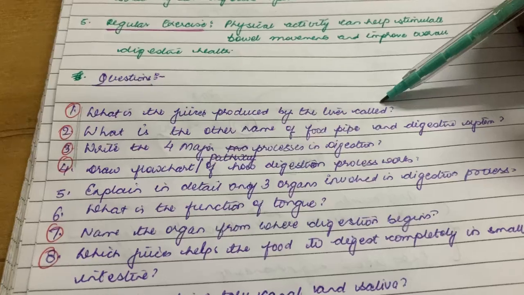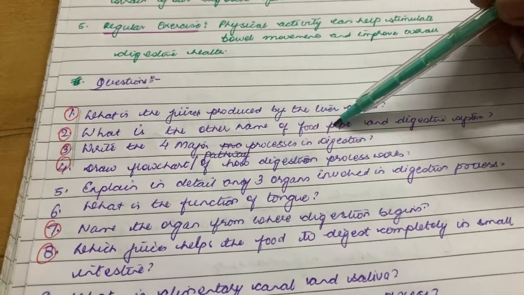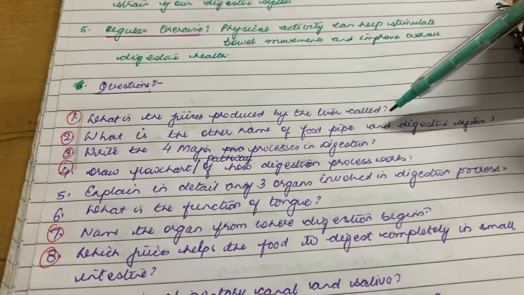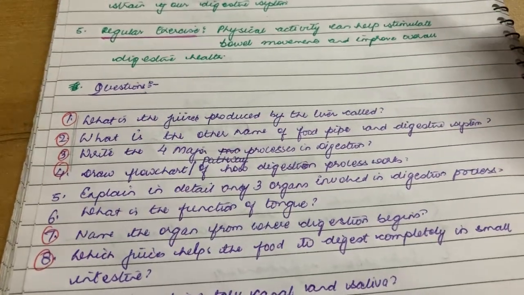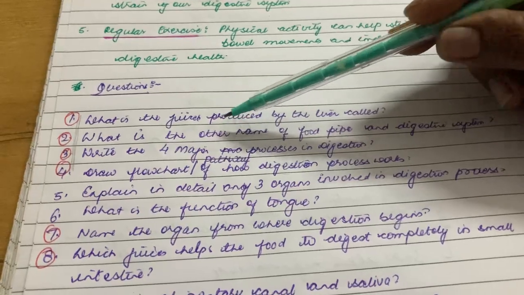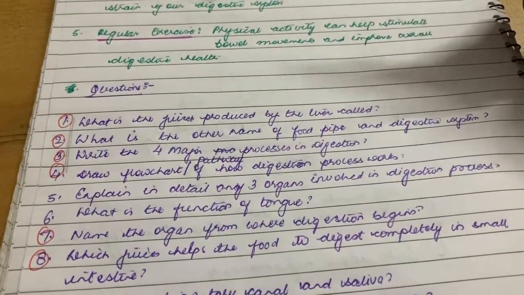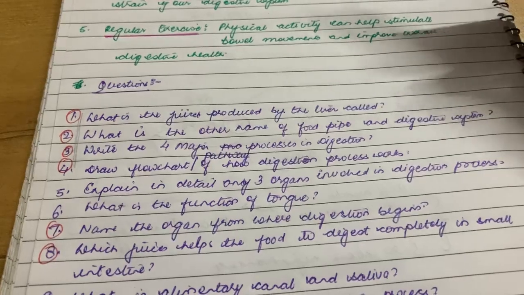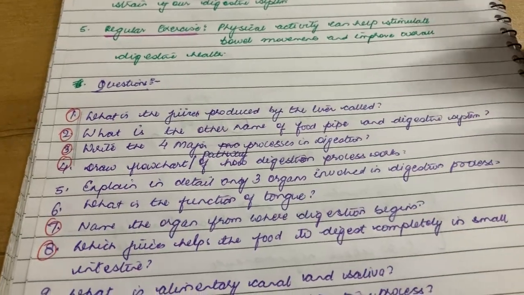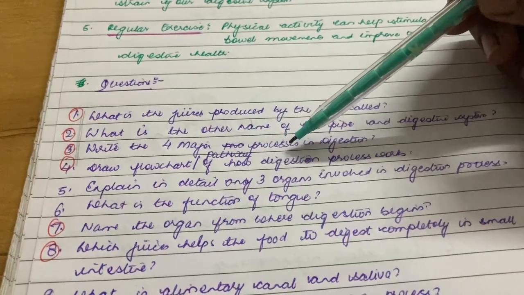What is the other name of food pipe and digestive system? So what is food pipe called? It's esophagus. And what is digestive system called? Gastrointestinal system. The four major processes in digestion, so that's ingestion, digestion, absorption, and egestion. Yes, and then draw flow chart or pathway of how digestion process works.